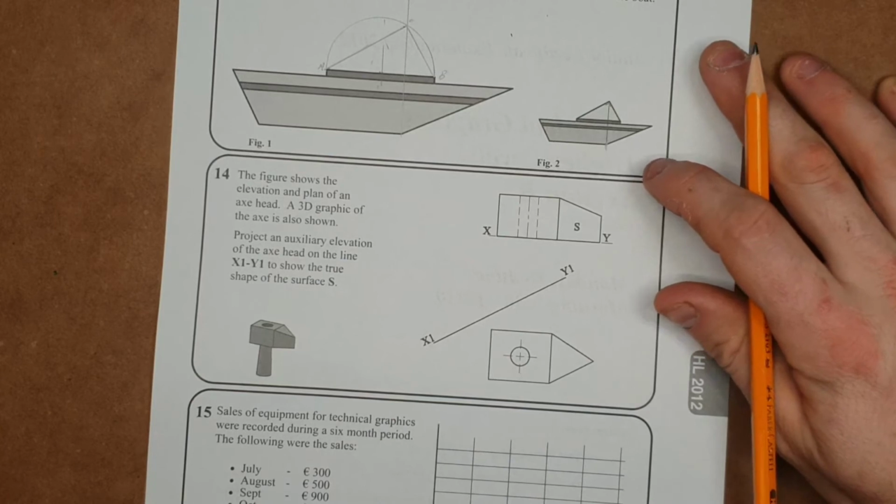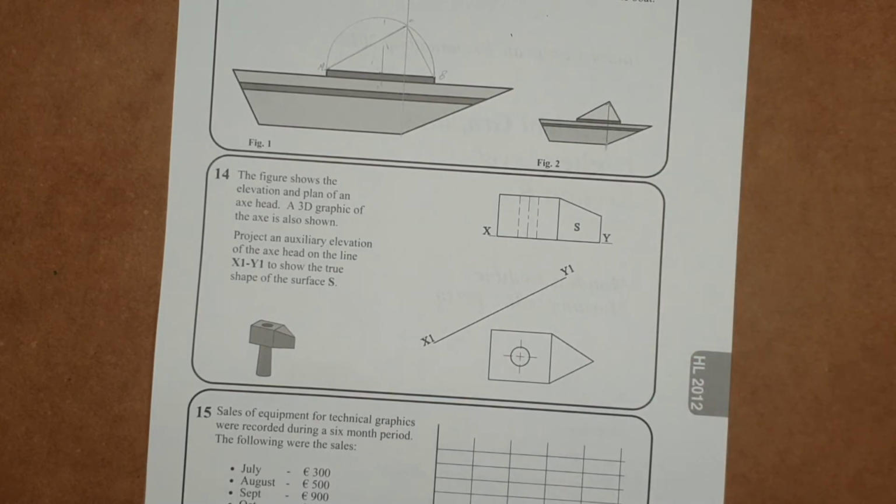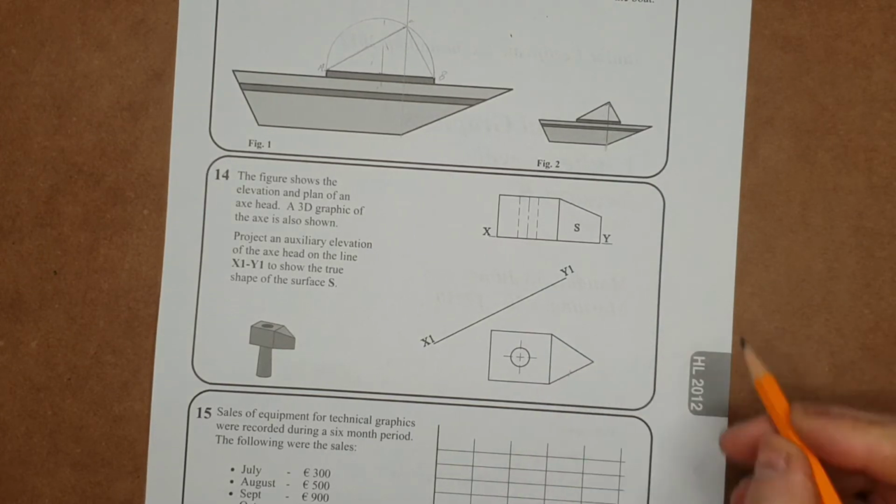Second last. The figure shows the elevation and plan of an axe head. A 3D graphic of the axe is also shown. Project an auxiliary elevation of the axe on the line x1, y1 to show the true shape of surface S. Surface S being here, which means that this xy line is parallel.